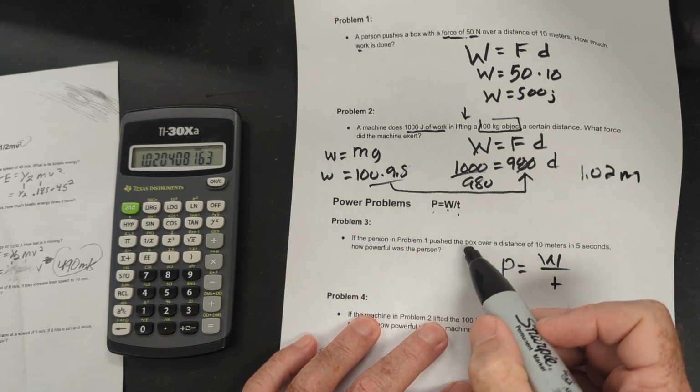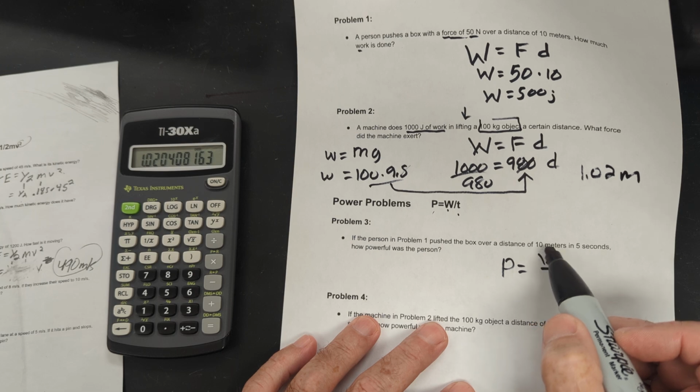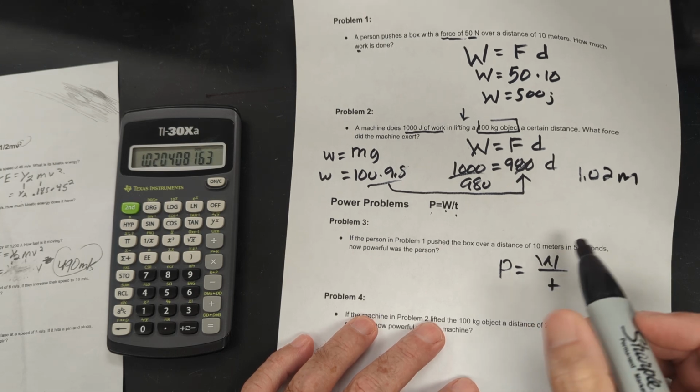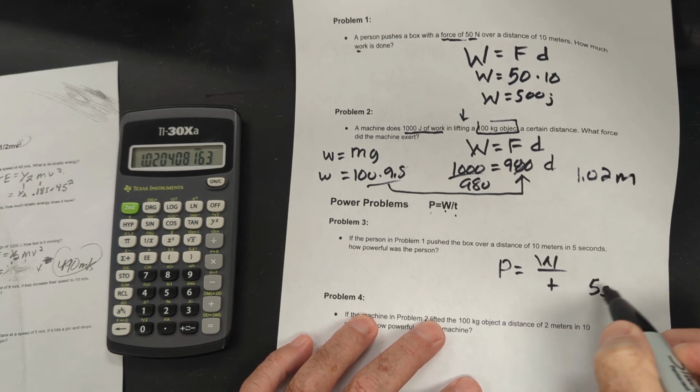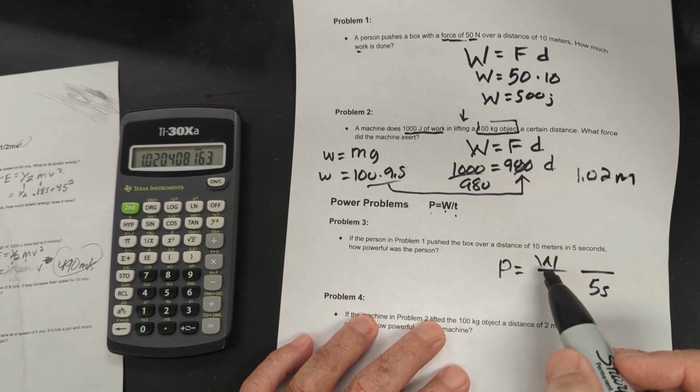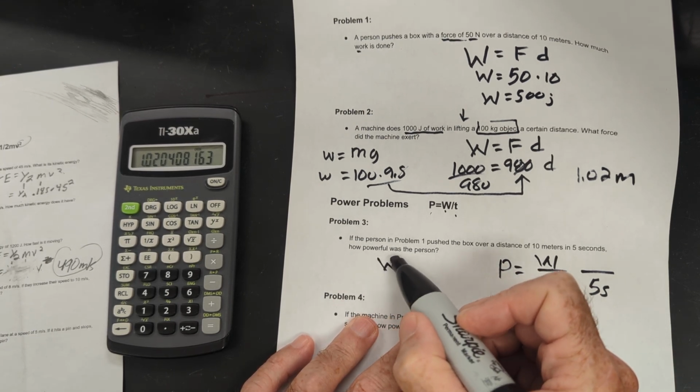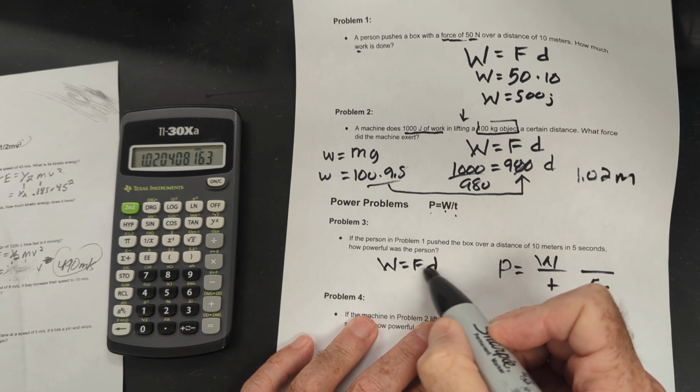The person in problem 1 pushed a box 10 meters in 5 seconds. All right, our time is 5 seconds. We need to find how much work they did, right? Work is equal to force times distance.